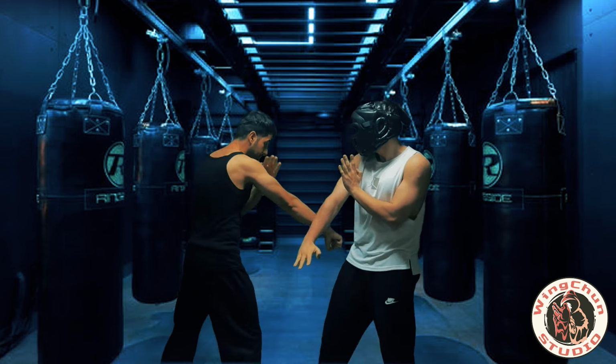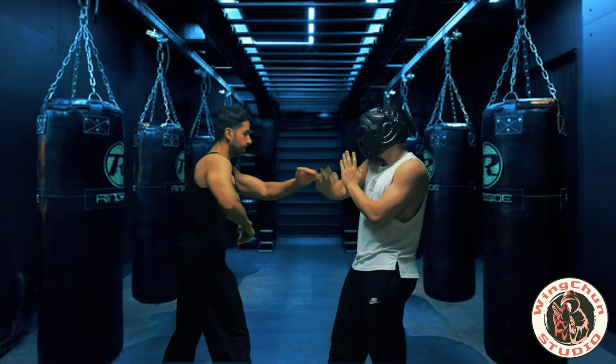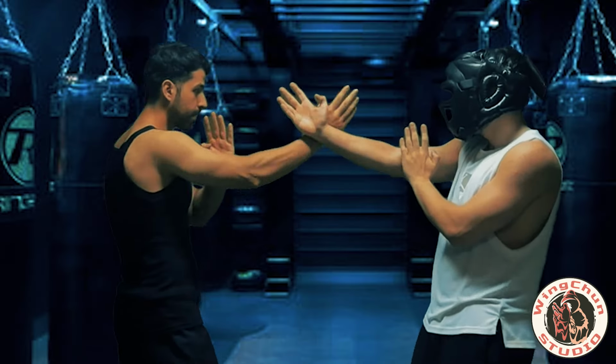Defense of the third technique. To defend the third technique, you must use the Wu Sao Wing Chun style and prevent your opponent from hitting your body.